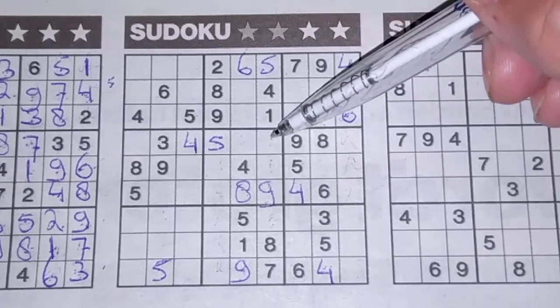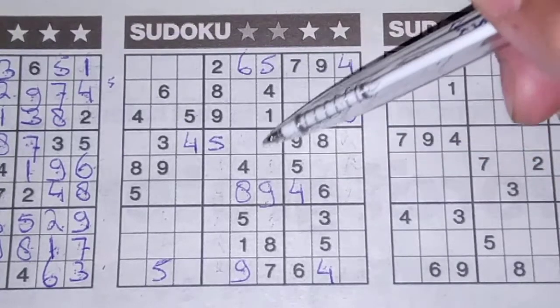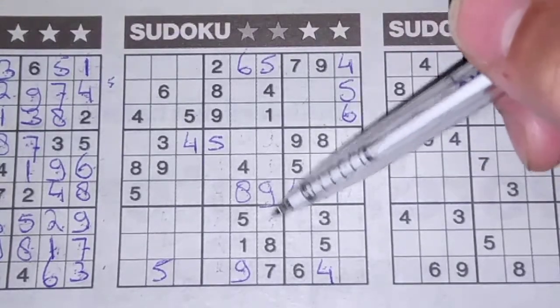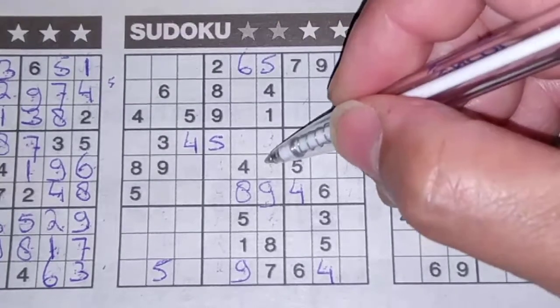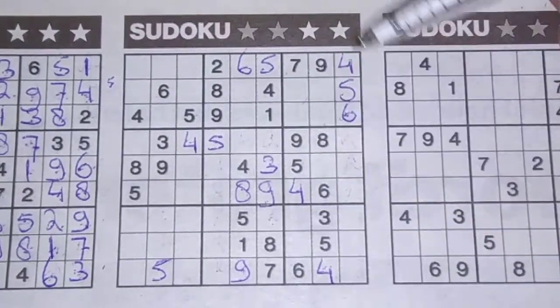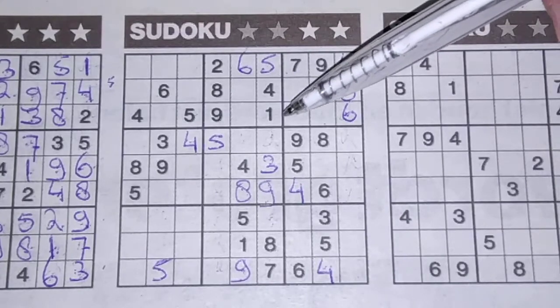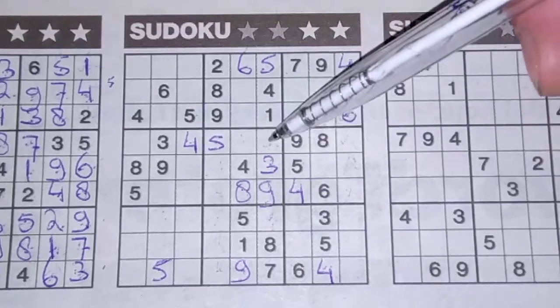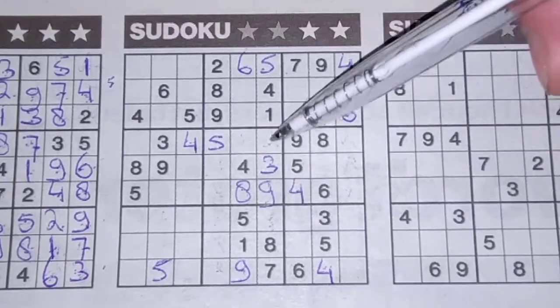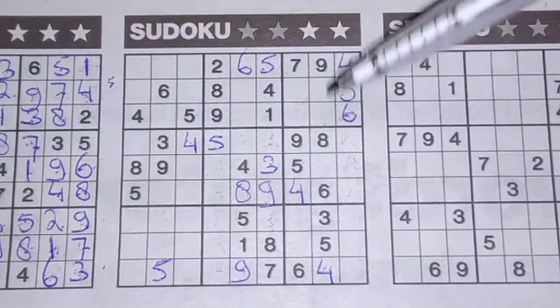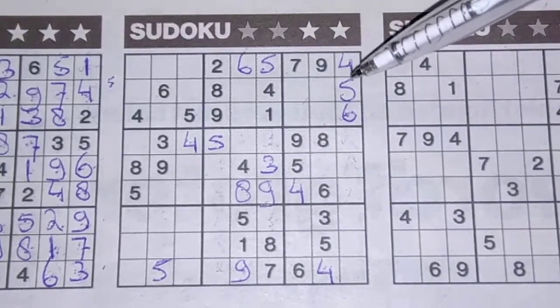We have a 3 here, so no 3 there. Here also a 3, no 3 there. The only place for the 3 should be there. Then I cannot fill this yet. The 2 and the 6 are missing. Need to wait.